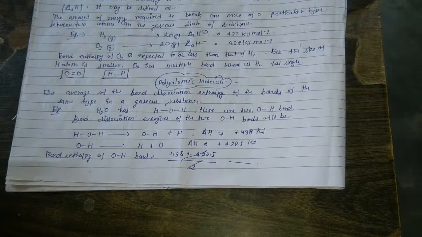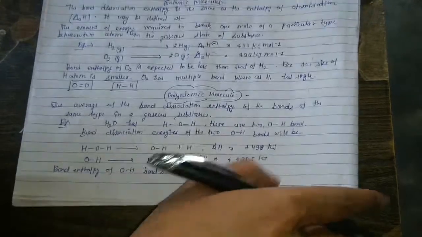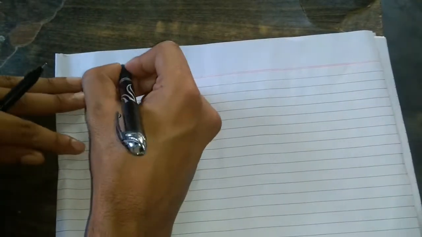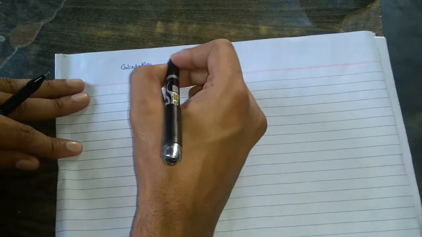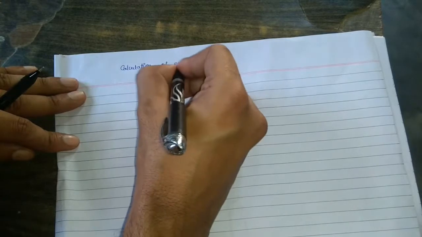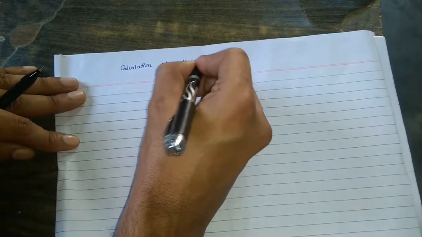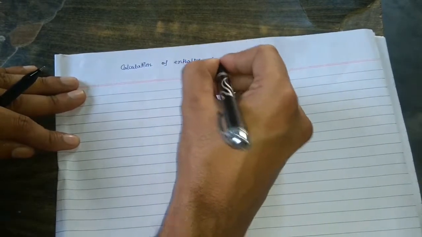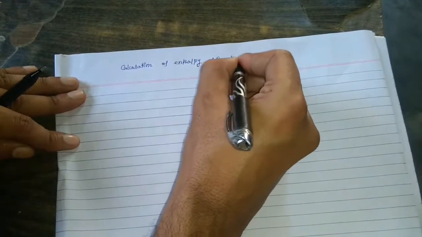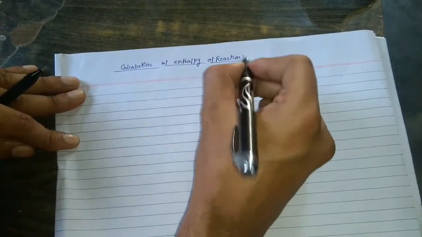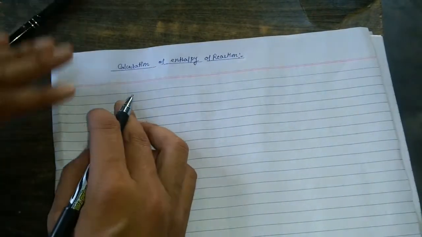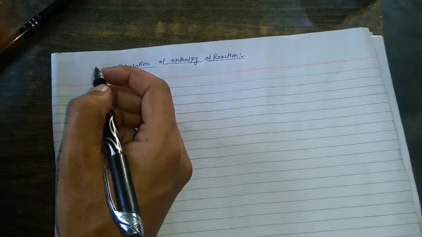Now the calculation of the enthalpy of reaction.